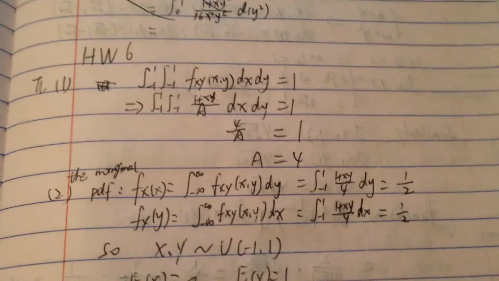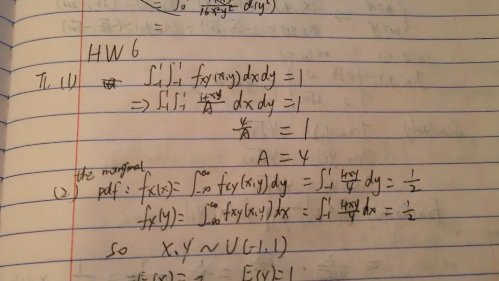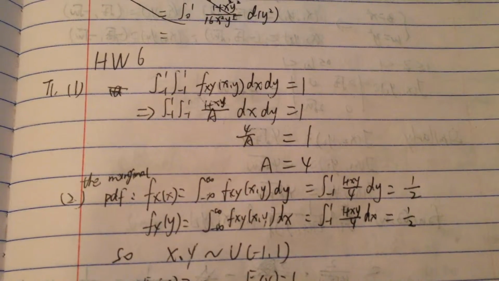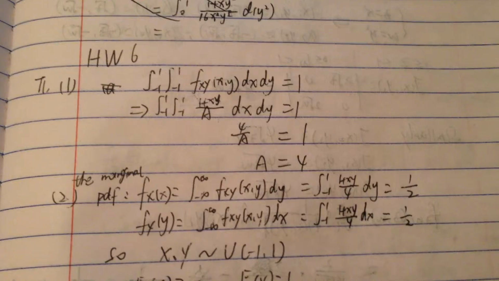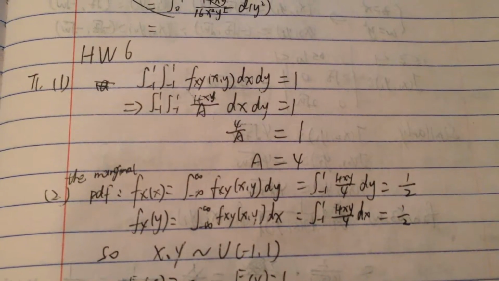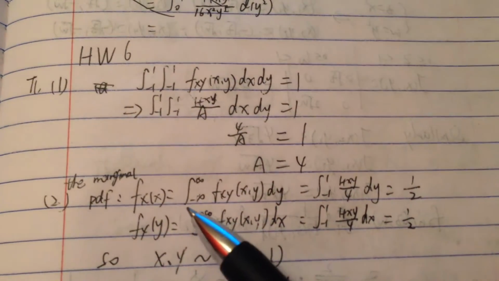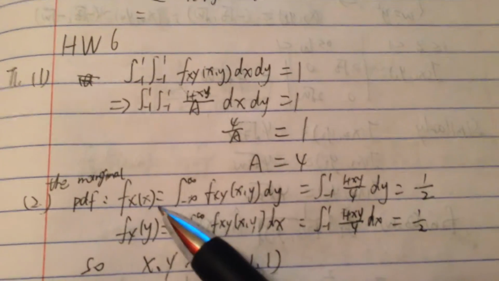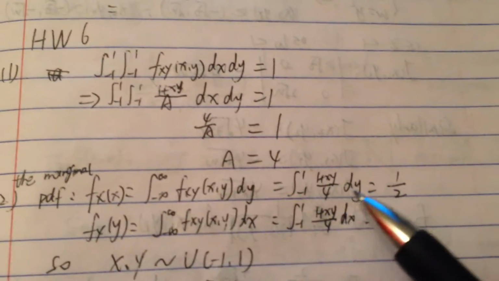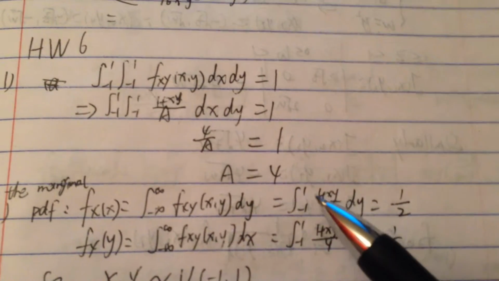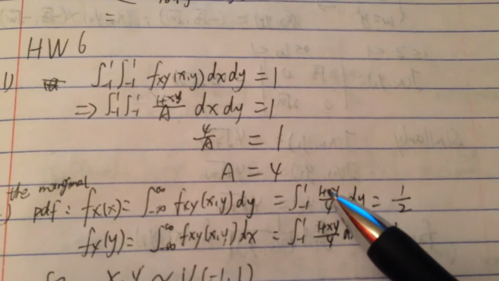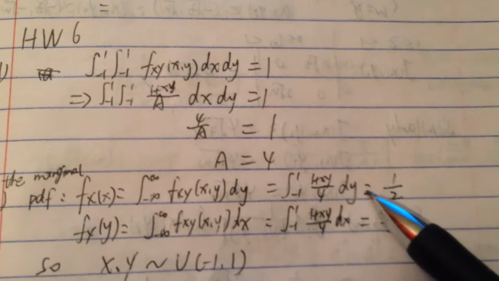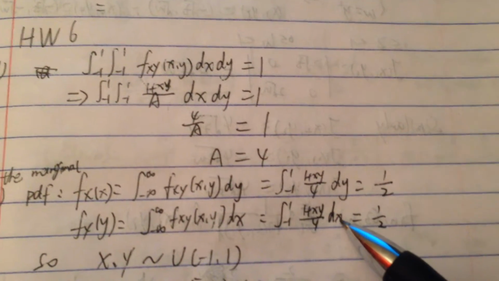And the second part, we have to show that X and Y are uncorrelated. So let's first find the marginal PDF of X and Y. According to the definition, f sub X of x equals the integral from -1 to 1 of the joint density function dy, which equals 1/2.